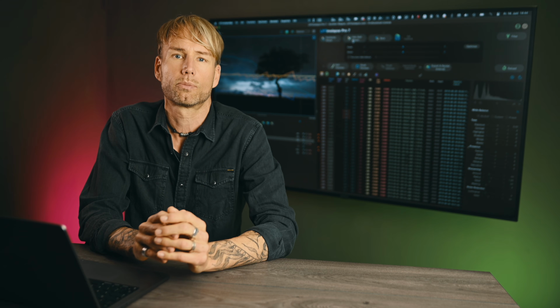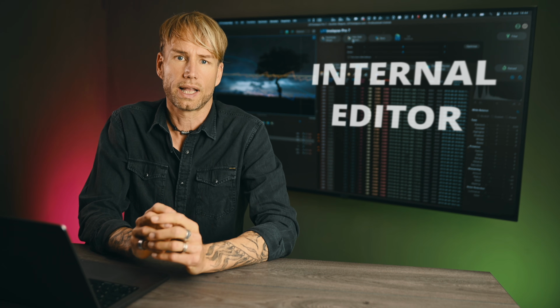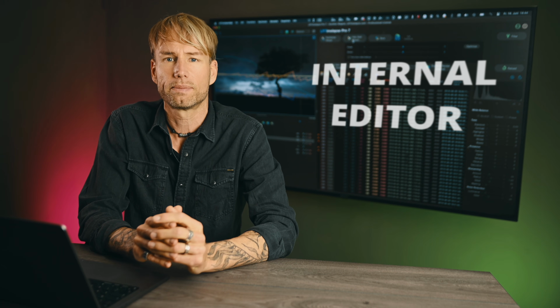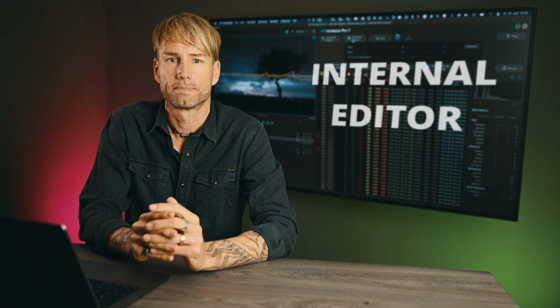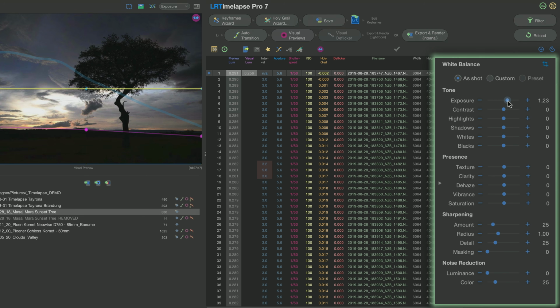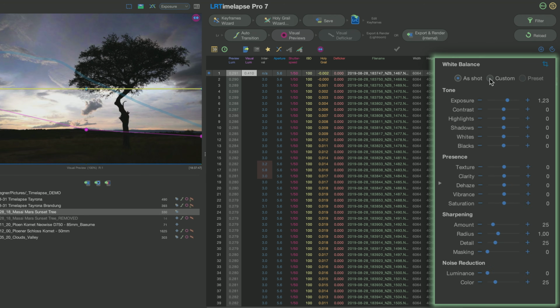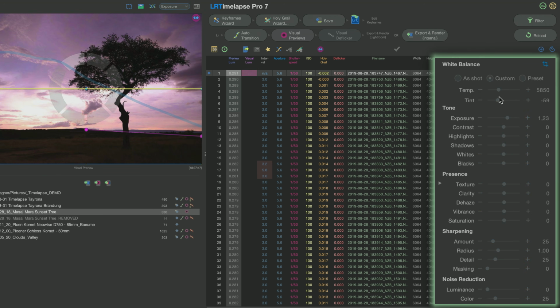This pre-development on the keyframes allows you on the one hand to roughly see the later brightness curve of the developed sequence and adjust if necessary. On the other hand, if you don't want to use Lightroom, you can now edit the keyframes directly with the internal tools of LRTimelapse. The internal editor in LRTimelapse uses the same tools as Lightroom and Adobe Camera Raw. For simple edits or corrections, you can therefore save yourself the detour via Lightroom. The results are the same.